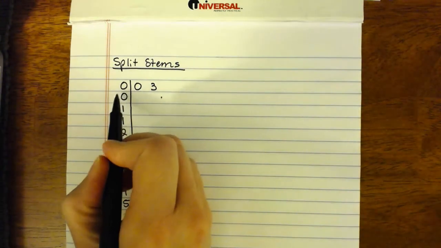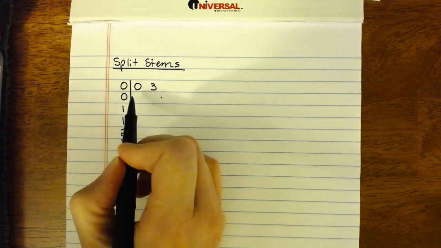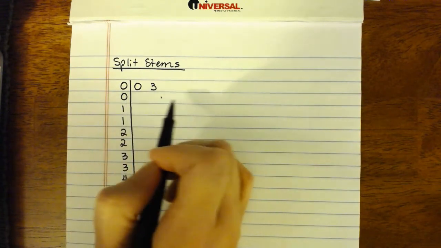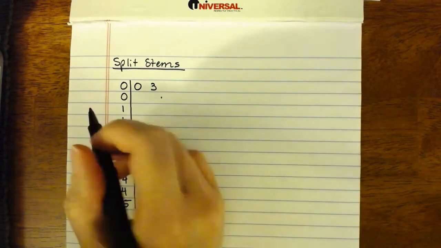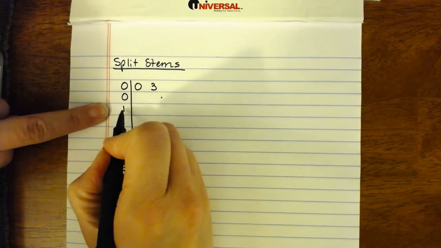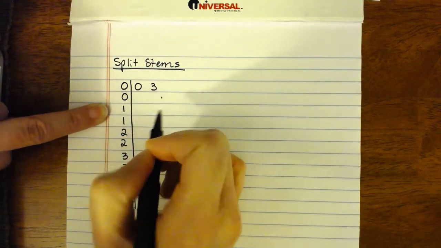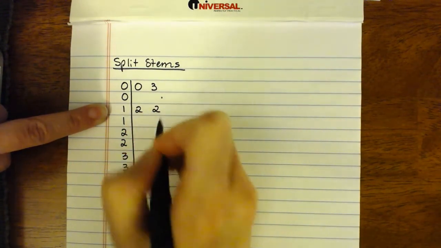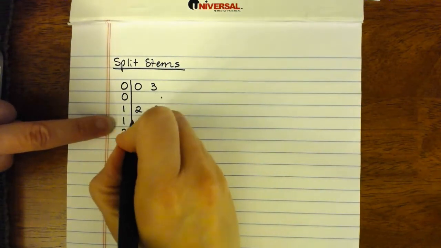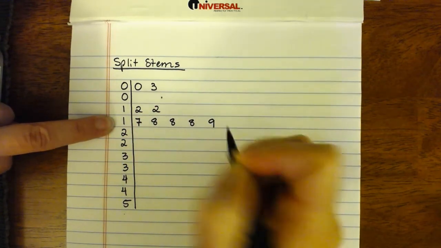On the next stem of 0, you would include any luggage that had a stem of 0 and a leaf of 5 to 9. Now we didn't have any 5 pound to 9 pound luggage, so this line is actually going to be blank in the split stem and leaf. Then when we drop down to the first stem of 1, any leaves that were attached to 1 that are between 0 and 4 get listed on this first line. So we had a 2 and a 2. And then any leaves from 5 to 9 get listed on the second line. So we had a 7, 8, 8, 8, 9.